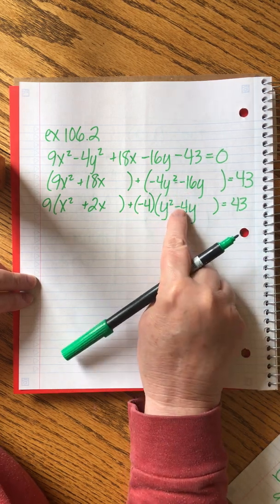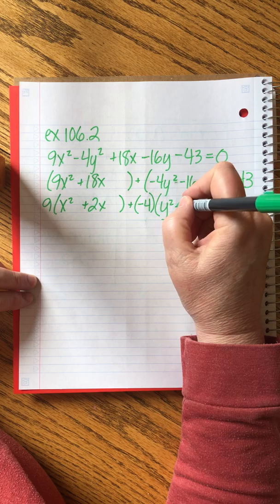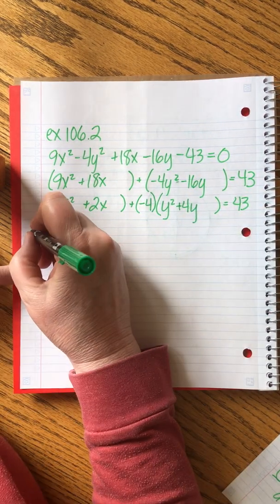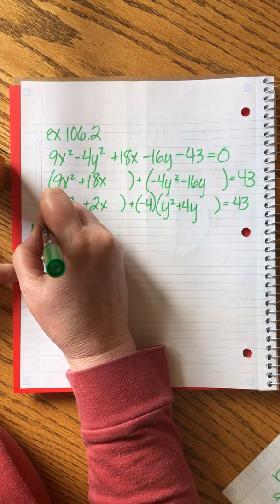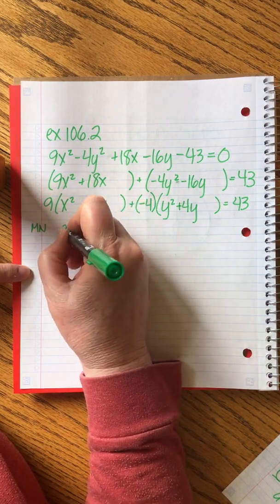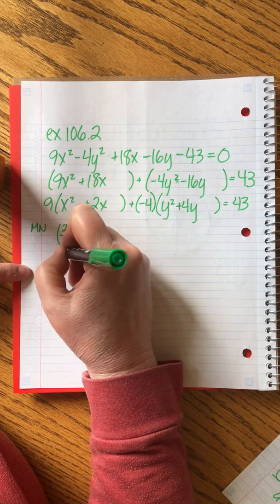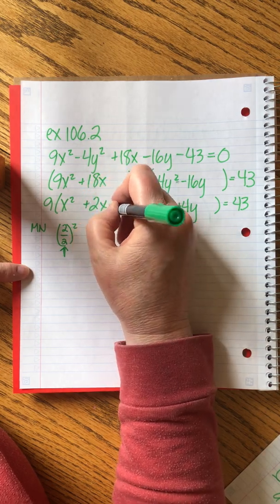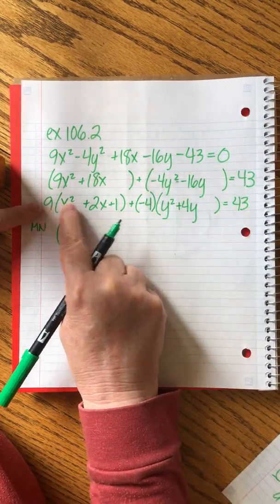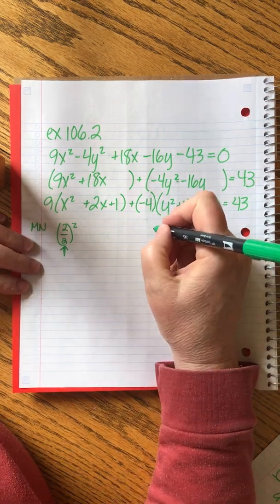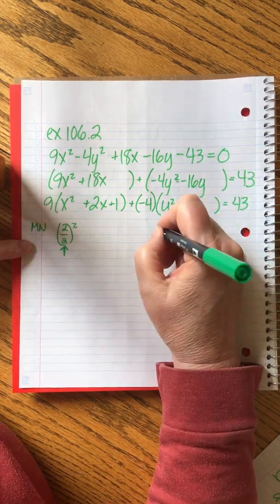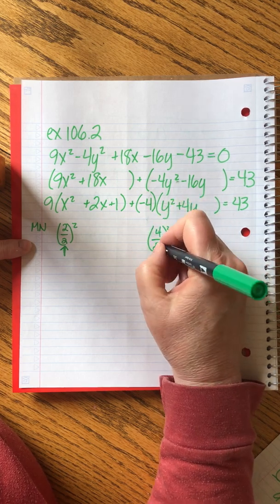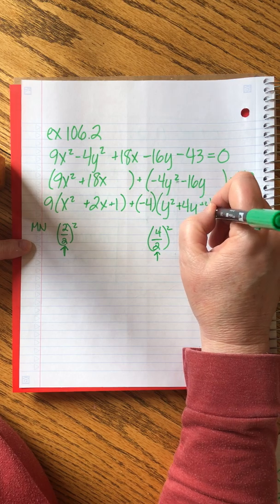Oh wait, this should be positive, right? Because we factored out a minus 4. So this goes positive for us. All right, now we're ready to do some magic numbers. This is 2 divided by 2 squared, draw the arrow. That's 1, 1 squared is plus 1. Before I add it over here, I'm going to remember, oh wait, I have to multiply. I'll do that in the next step. Over here, my magic number is 4 divided by 2 squared. Draw the arrow. This is 2. 2 squared is plus 4.